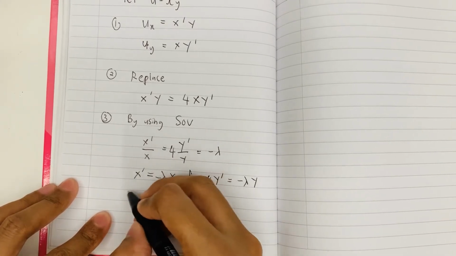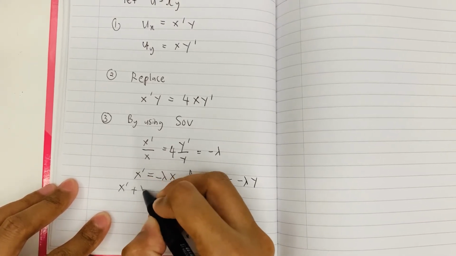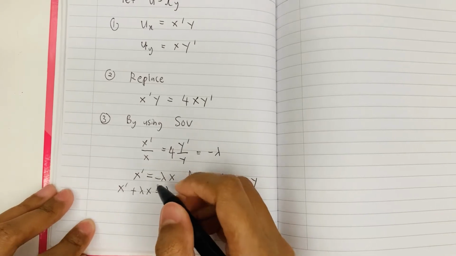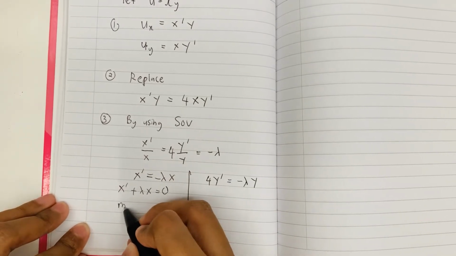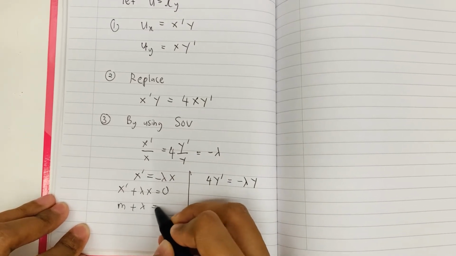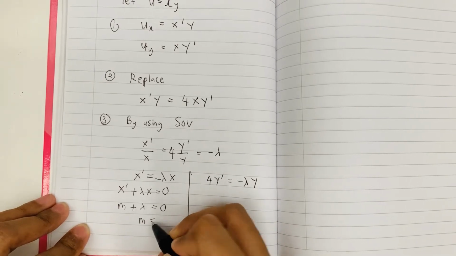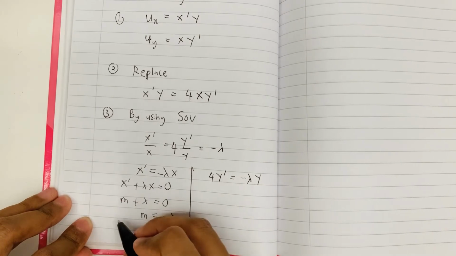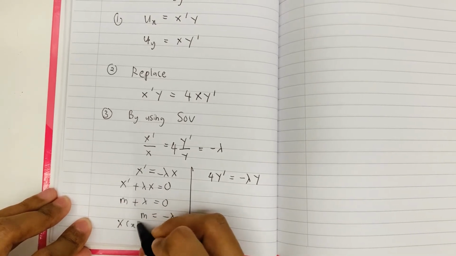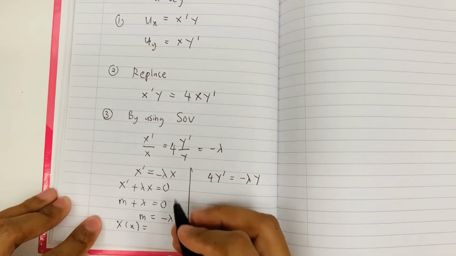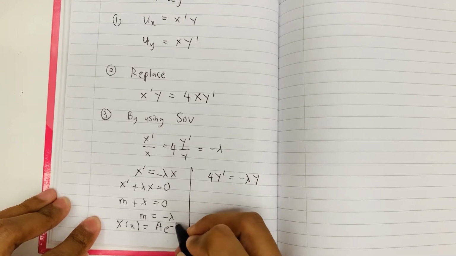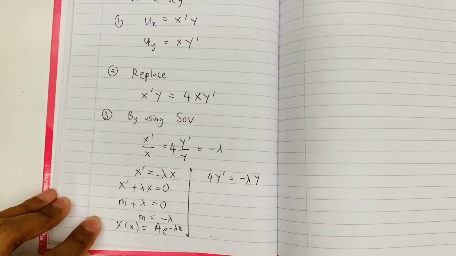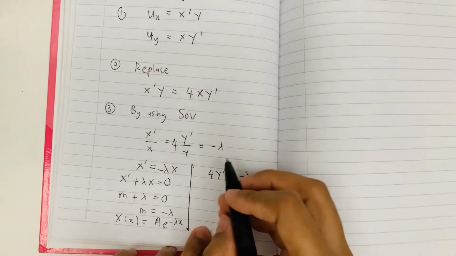Now we're going to focus on X first. If you still remember the auxiliary form that you learned from second order ODE, we're going to use that. So we reduce it into auxiliary form. It becomes m plus lambda equals 0, and m is negative lambda. So that is our root. Then our solution is X equals e to the power of negative lambda x. We're done for X.